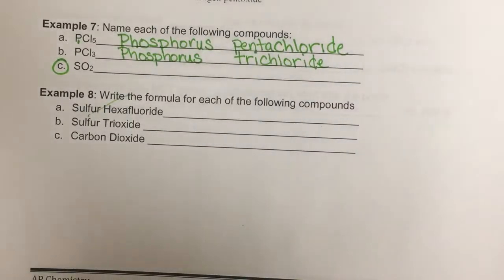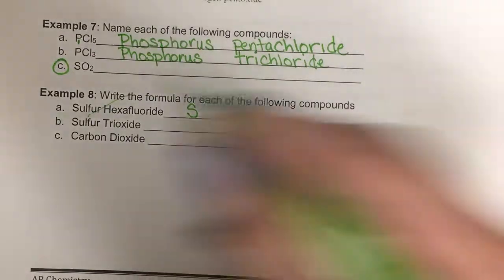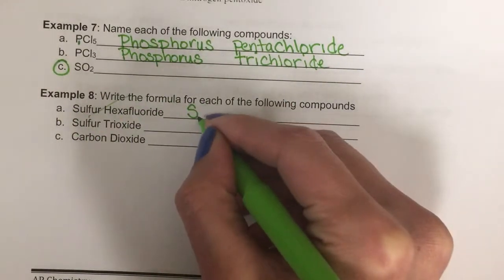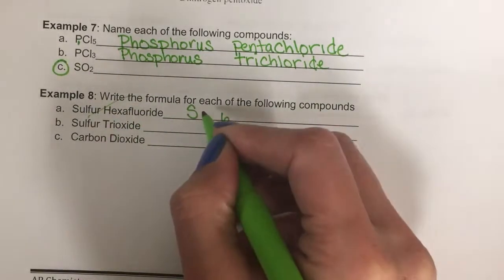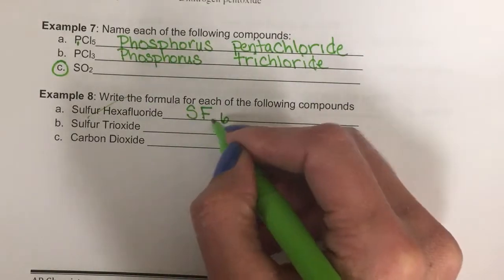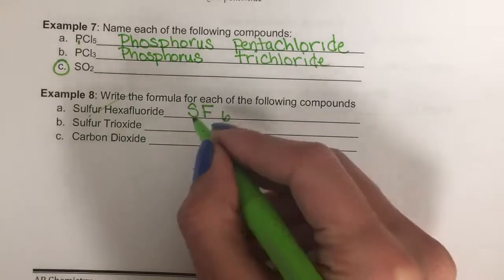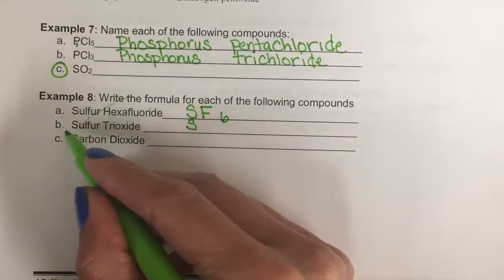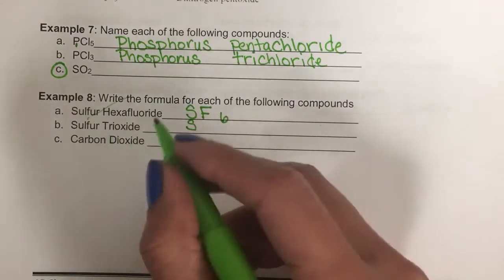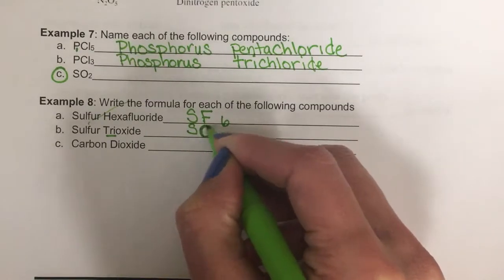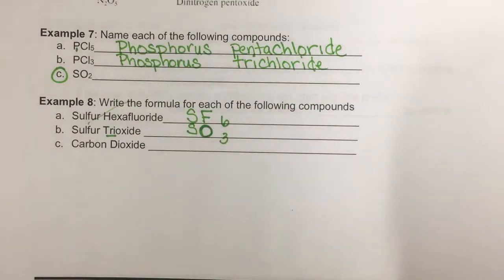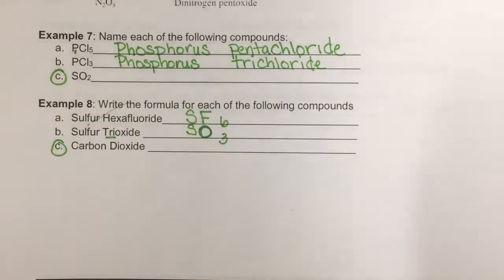The nice thing about molecular compounds is I don't have to balance charges. They tell me exactly how many of each I have. Sulfur is S. There's no prefix, so there's only 1 of them. Hexa is 6. Fluoride is F, so it's SF6. Sulfur is still S. There's no prefix, so there's only 1. Tri is 3. Oxide was originally oxygen, so I've got SO3. Take a second and solve example C.